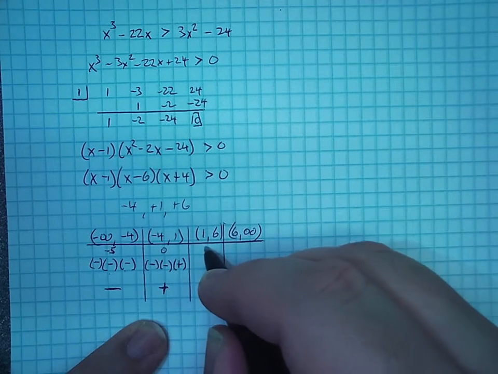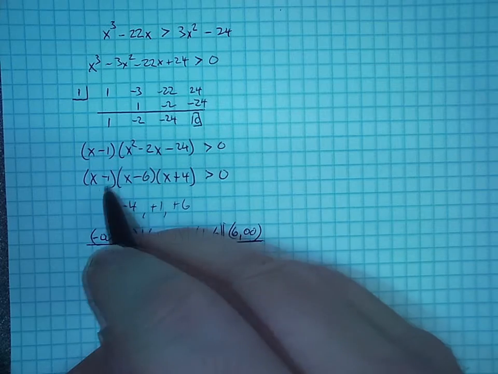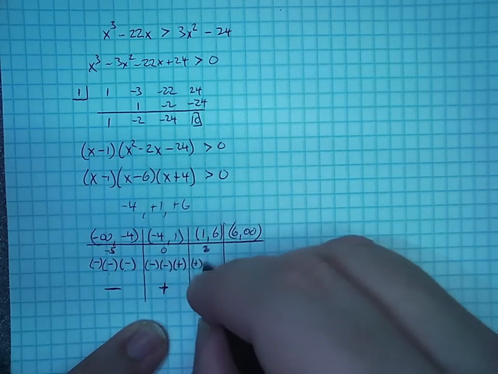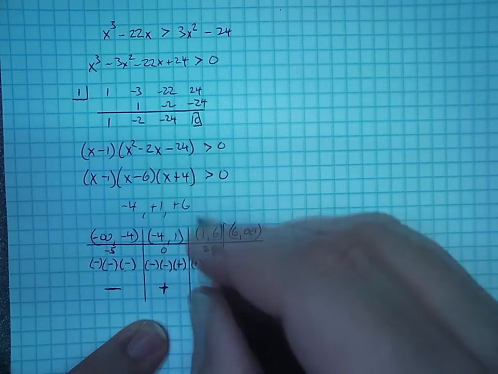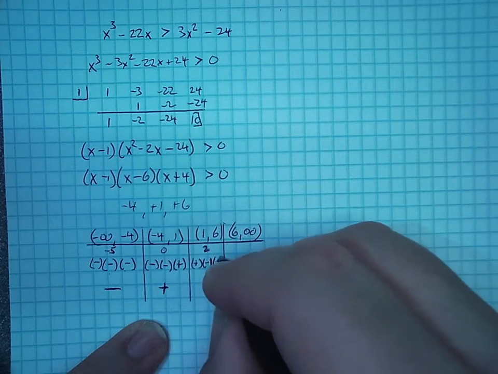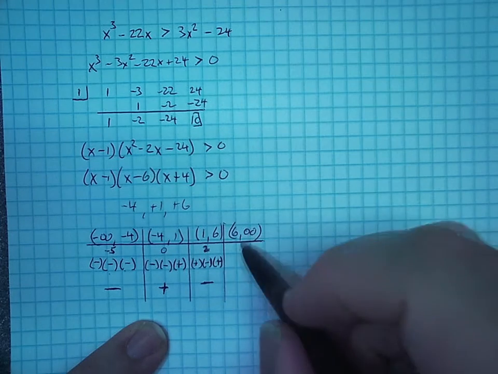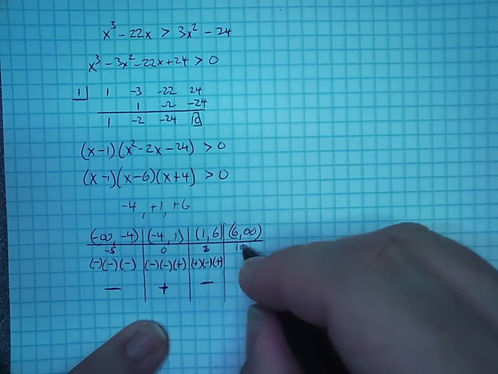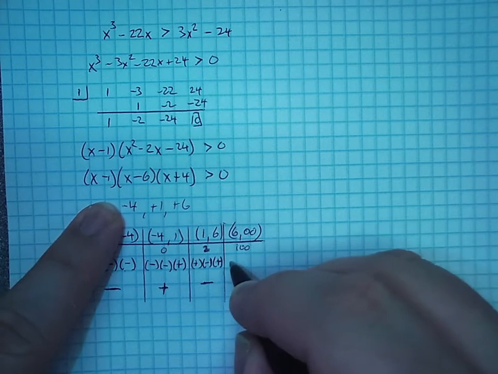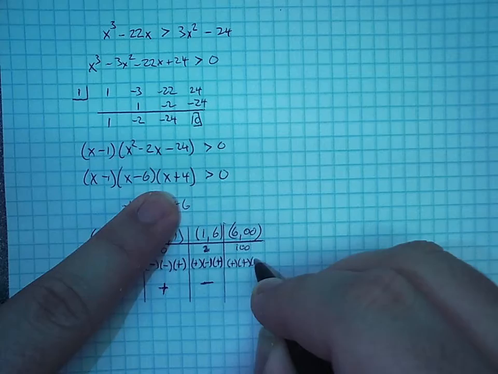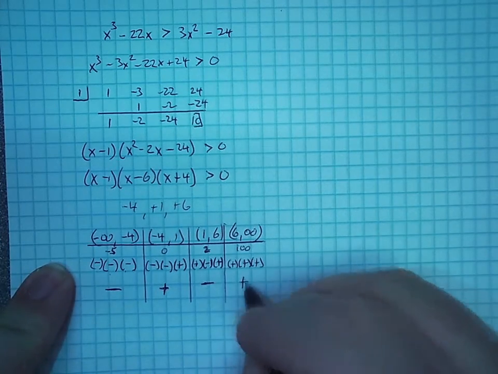Similarly, over here, I'll stick in, say, 2. When I stick 2 in here, 2 minus 1 is positive. 2 minus 6 is still negative. And 2 plus 4 is still positive. So now I have negative. And lastly, if I stick in a number, you could do 7. I'm going to stick in like 100 because 100 minus 1 is clearly positive, as is 100 minus 6, as is 100 plus 4. So positive.